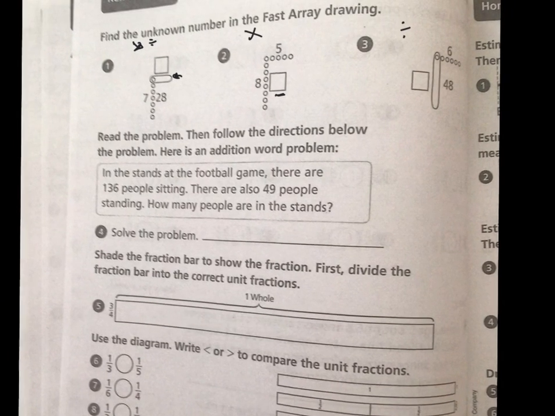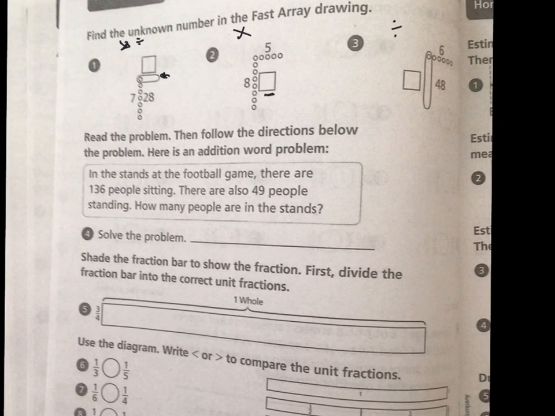All right, we are going to read our next story problem together. Read the problem, then follow the directions below the problem. Here is an addition word problem. In the stands at a football game, there are 136 people sitting. There are also 49 people standing. How many people are in the stands? They already told us that it was going to be addition, didn't they?